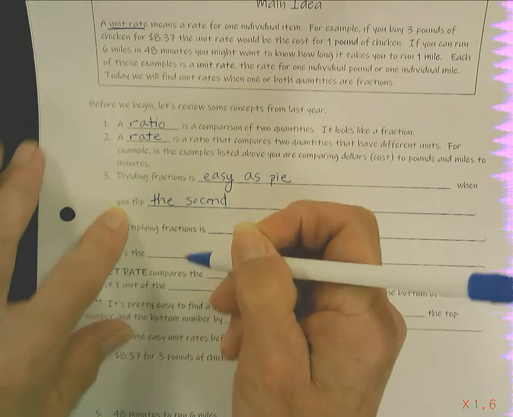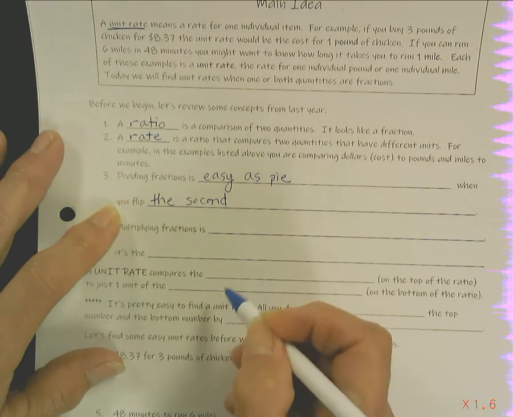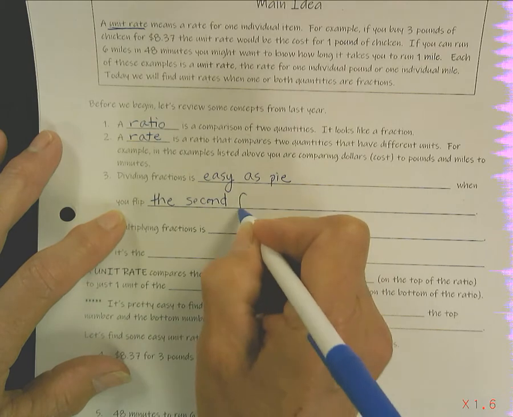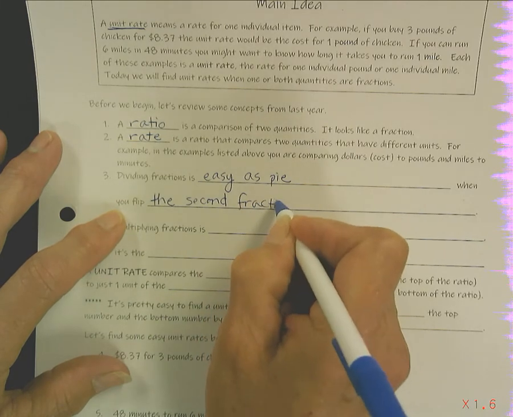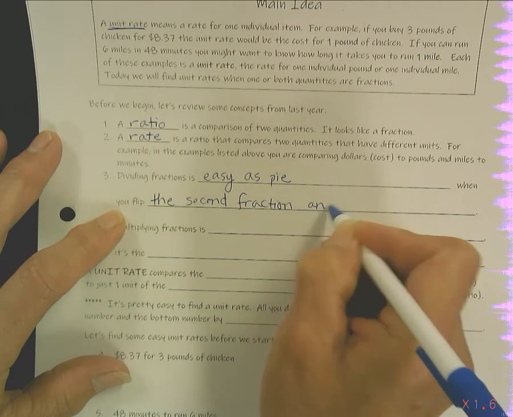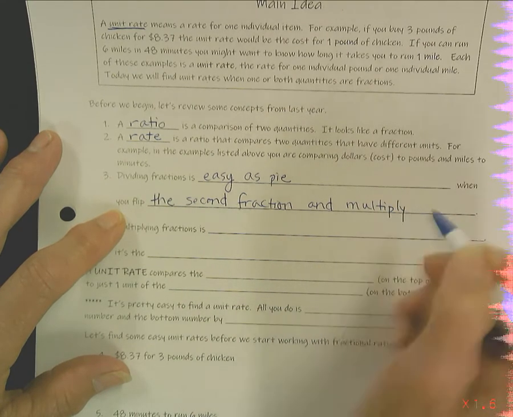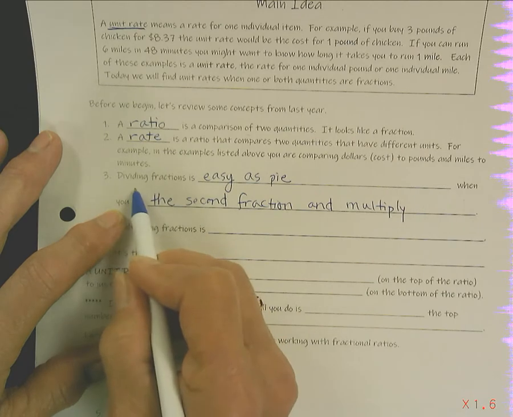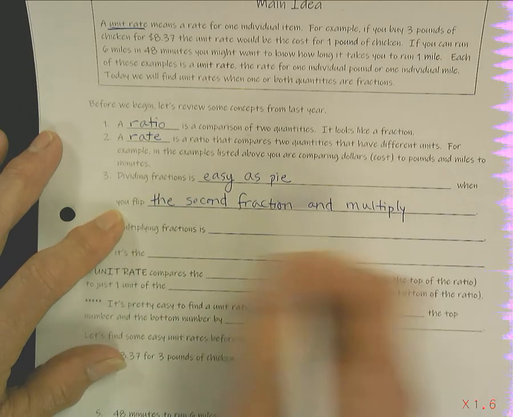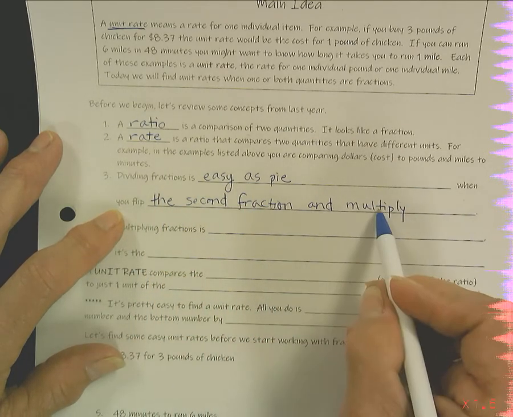Okay, never mind. Nobody knows it. I thought they knew it, but nobody knows it. When you flip the second fraction and multiply. Well, dividing fractions is easy as pie when you flip the second fraction and multiply.